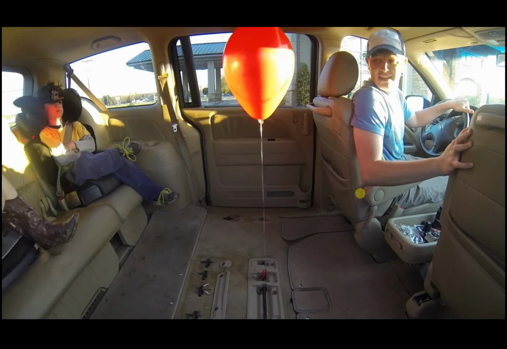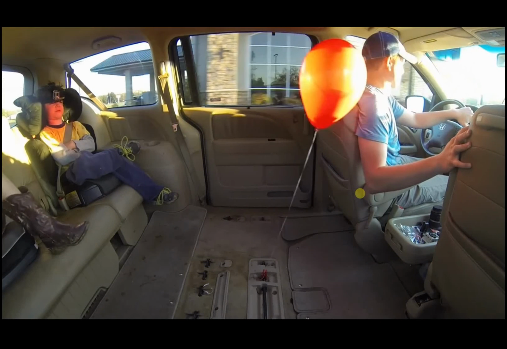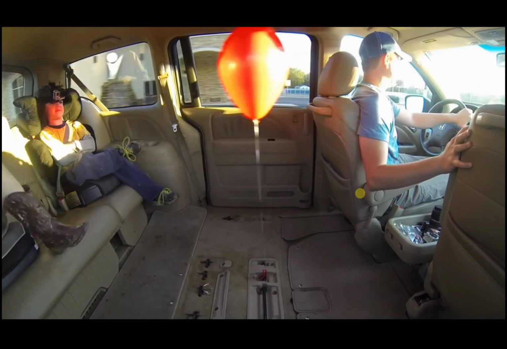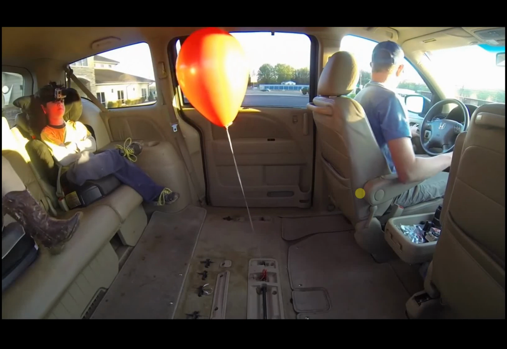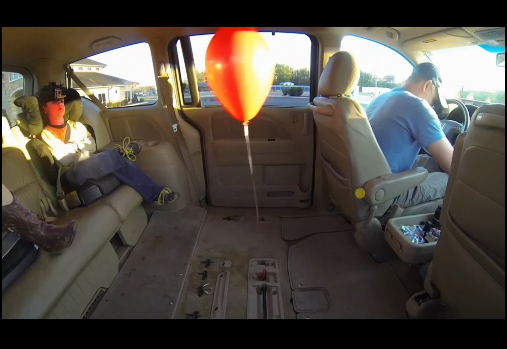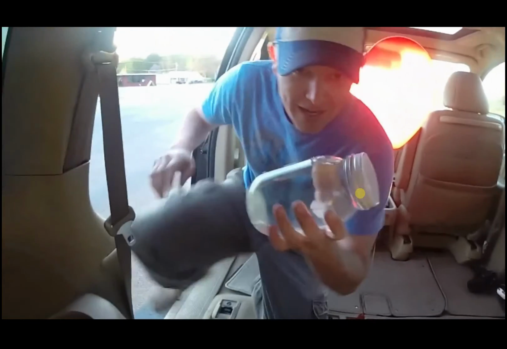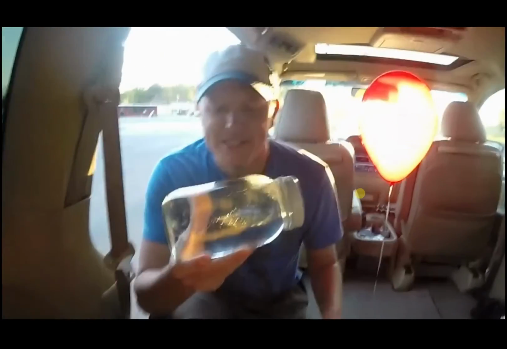3, 2, 1, go. There it is, right? Why is it doing that? You want to know? Yeah. I brought something to show you. Remember I told you I was going to bring this jar earlier? Remember that? So it's like this.